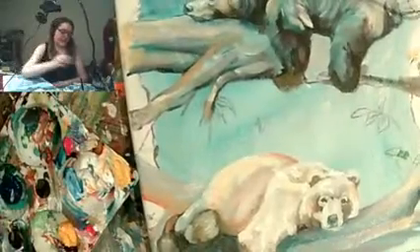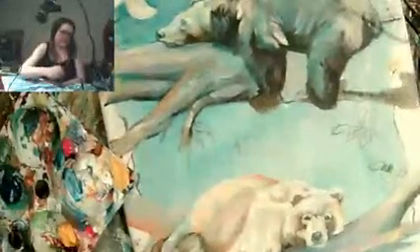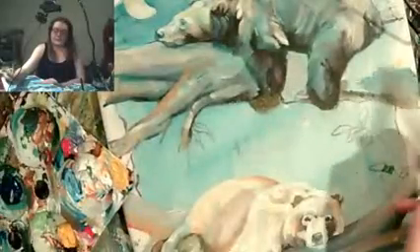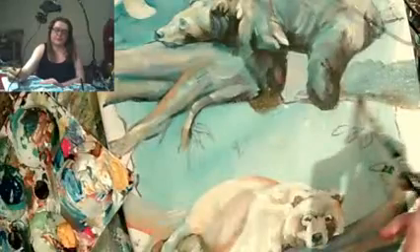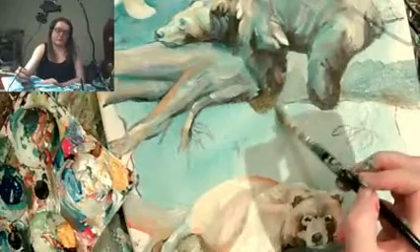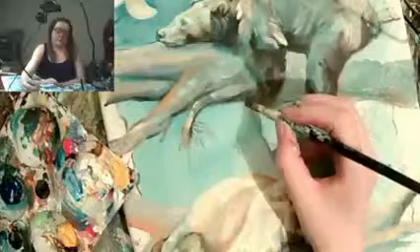Okay. Oh yeah, painting the rest of the branch. Paint it in. Oh god, I've got hiccups.